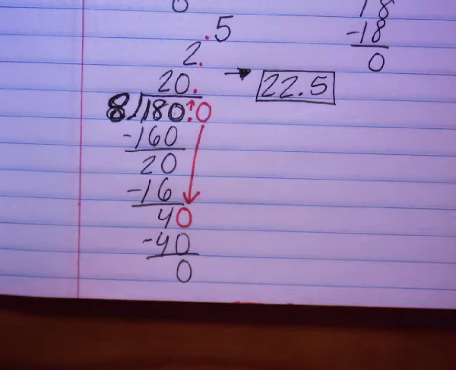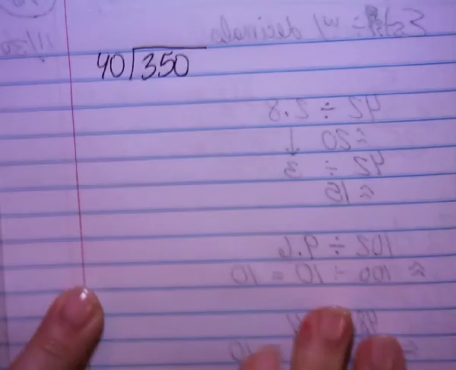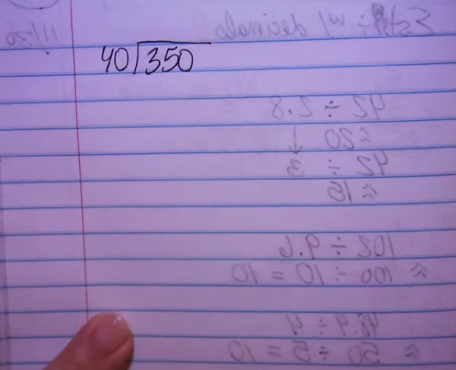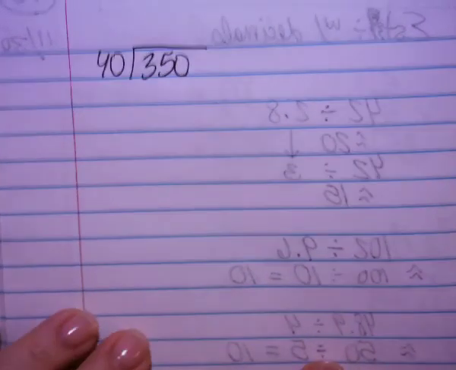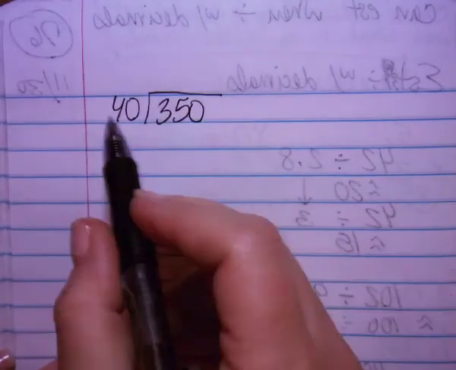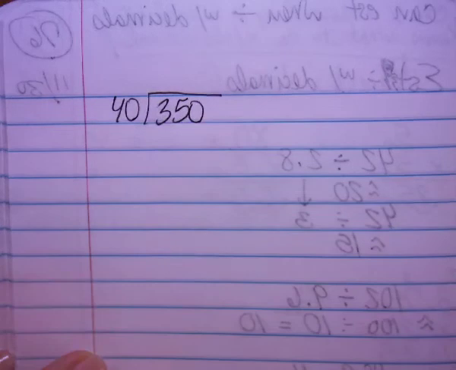All right, let's do one more. I'm going to move over to the left-hand side now because I've run out of room. All right, let's do 350 divided by 40. Okay, now remember, you've got the superpower if you need them with this decimal and the 0, but you don't have to if you don't, okay? All right, so how many times does 40 go into 350?